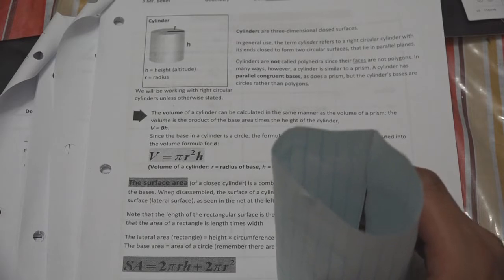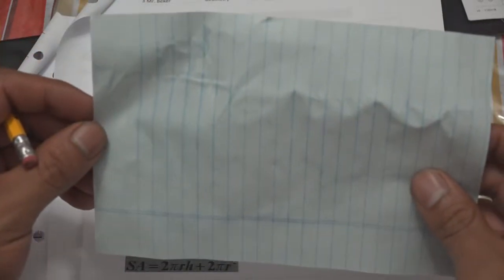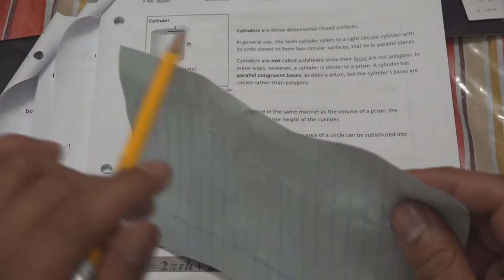So remember, how do you find the area of the rectangle? Length times width. But because the rectangle is in the shape of a circle, what is the length of this rectangle?